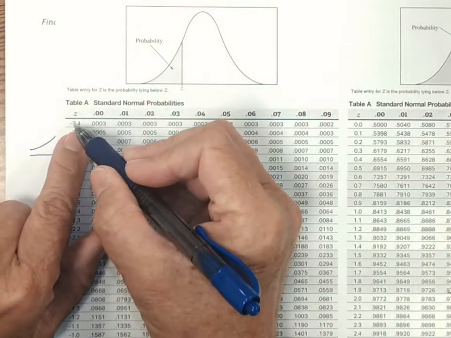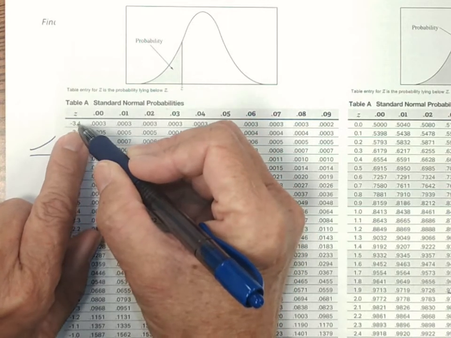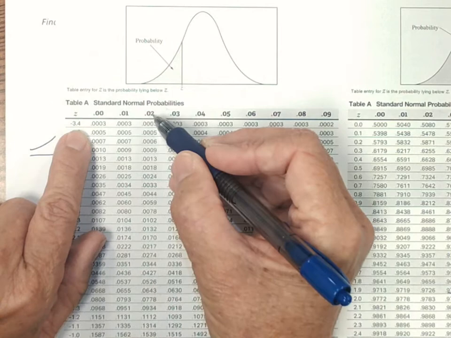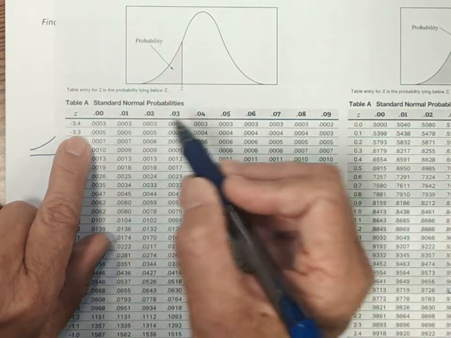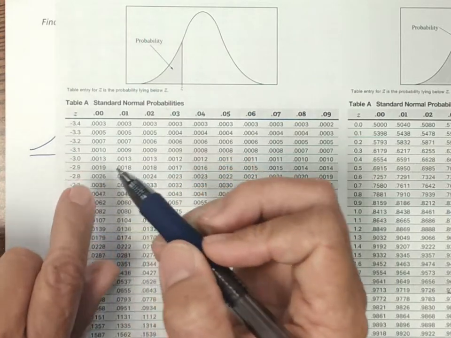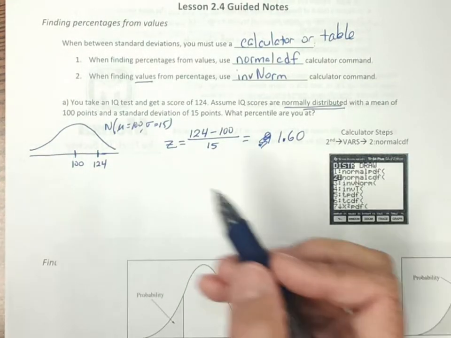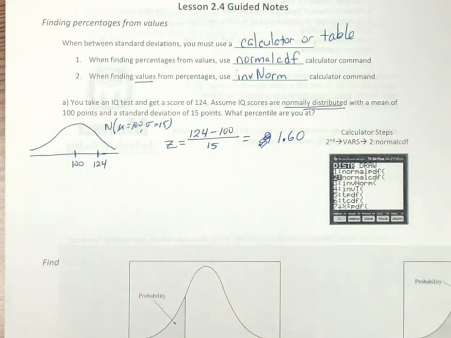So this is negative 3.40, negative 3.41, negative 3.42. So we just add this last decimal place onto whatever we have right here. Now, I have a z-score of 1.60, and I knew it was above, so that makes sense that it's a positive value. It's a good sanity check.